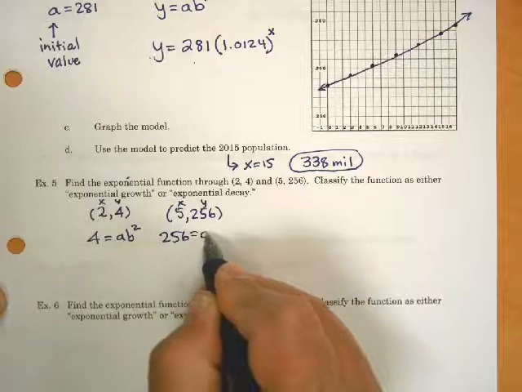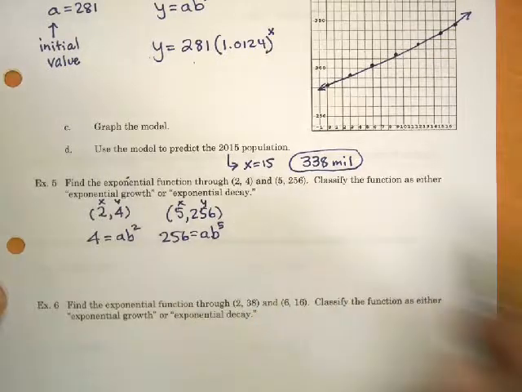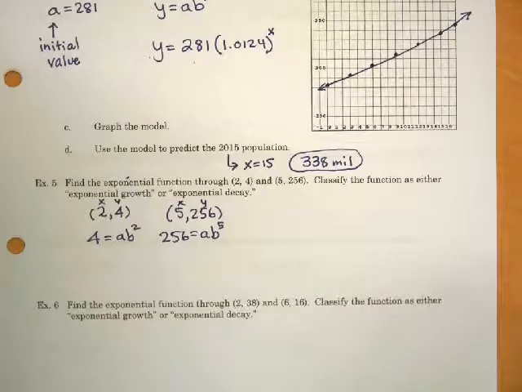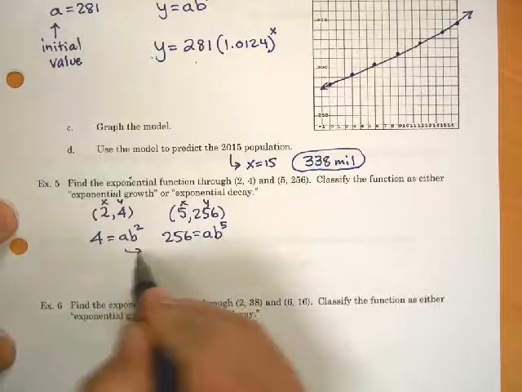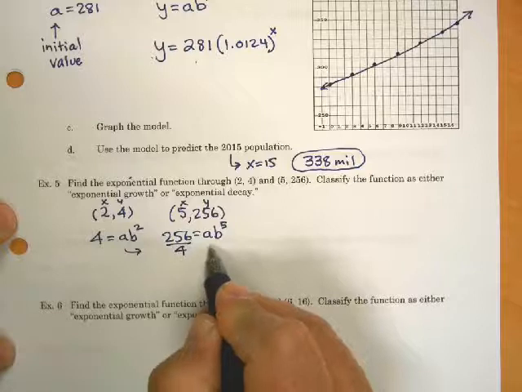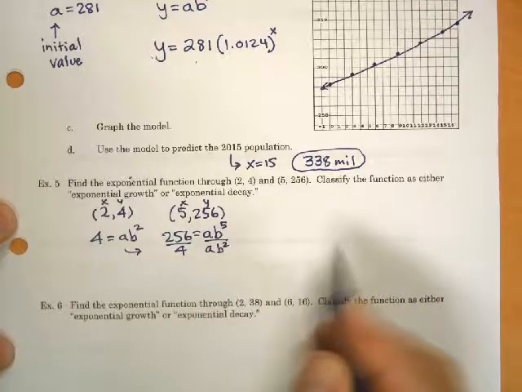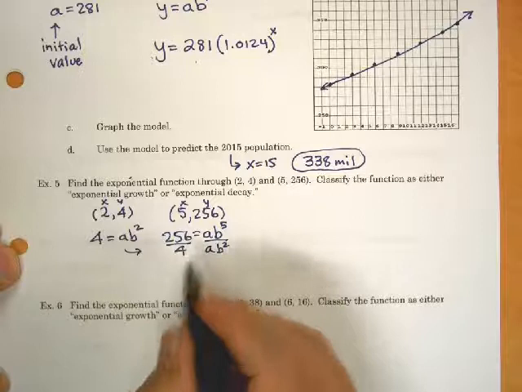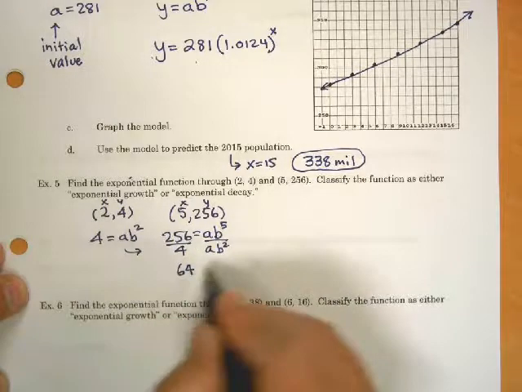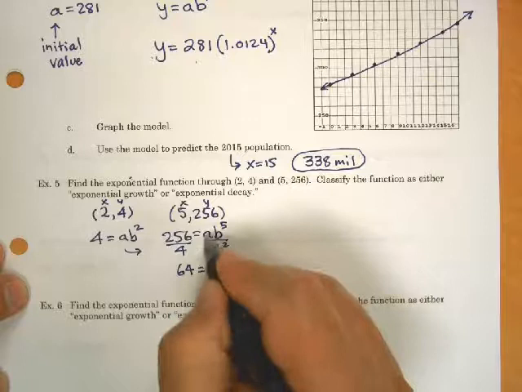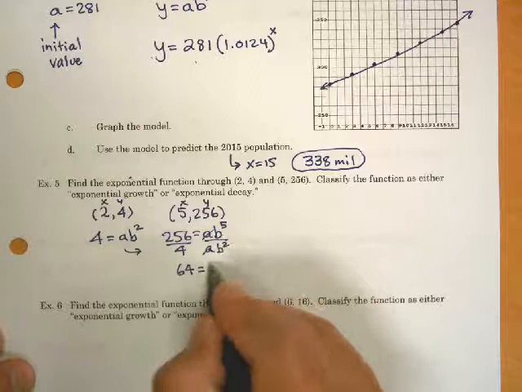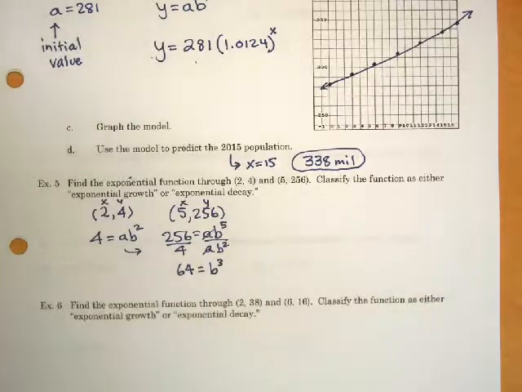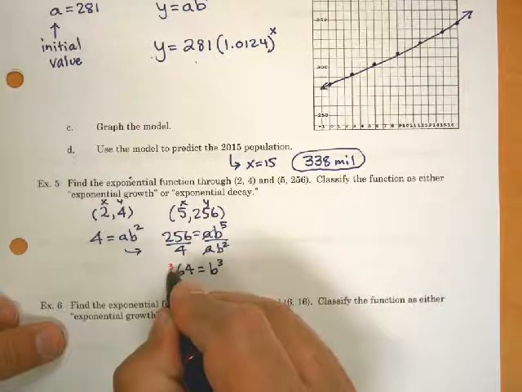Y equals ab to the x. And now that you have it set up like this, you're going to take the one that has a smaller exponent and divide it into the other one. So on this left side, if you simplify 256 divided by 4, you get 64. On the right side, the a's cancel, which is why I did it. And b to the 5th over b to the 2nd is b to the 3rd. So we're going to cube root both sides here to get our answer for b.